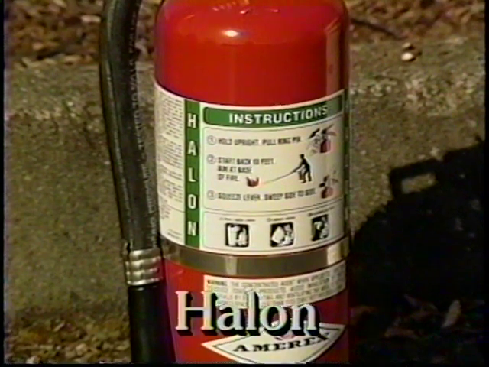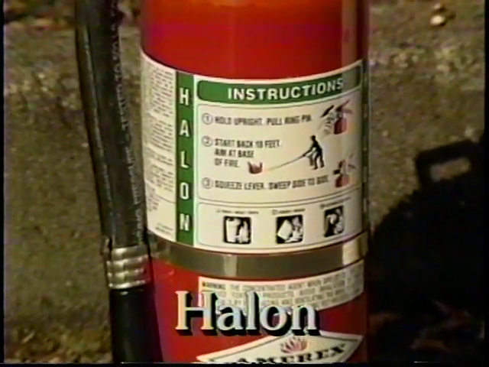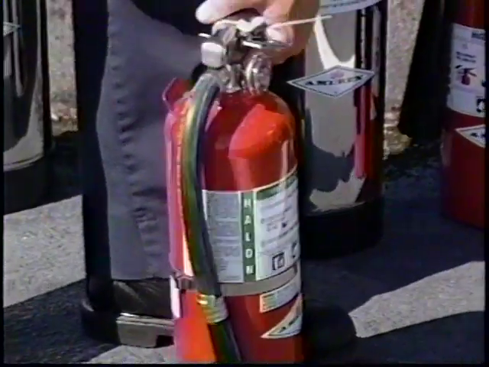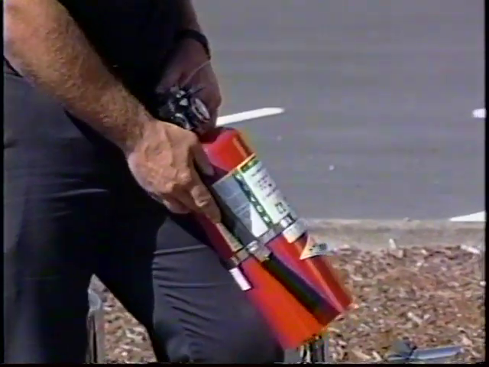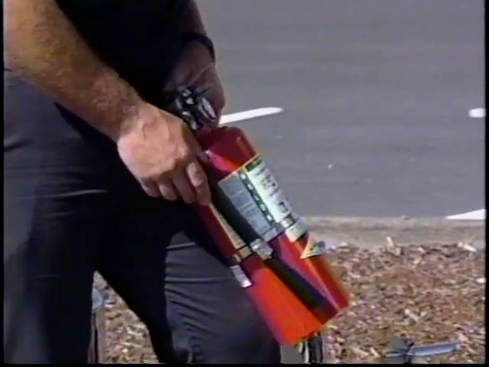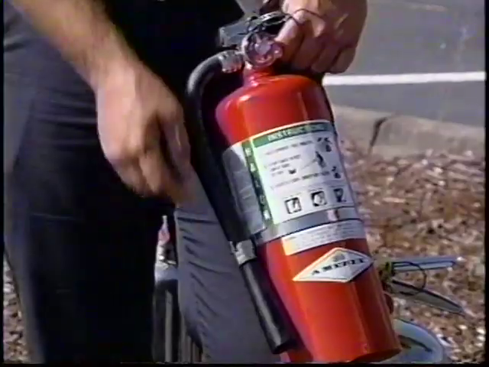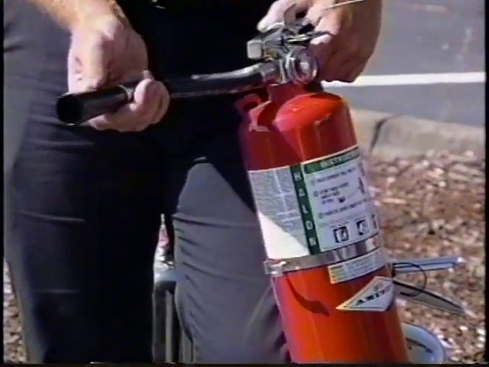Halon 1211 and Halon 1301 extinguishers are primarily designed for Class B and Class C fires. The Halon 1211 extinguisher uses a liquefied compressed gas as the extinguishing agent. When discharged, the extinguisher releases a clear liquid stream.